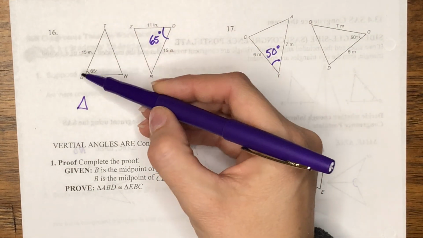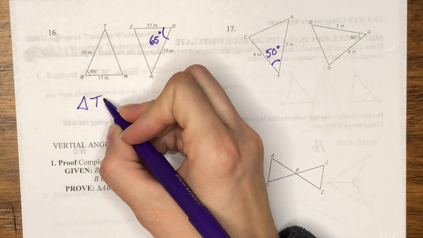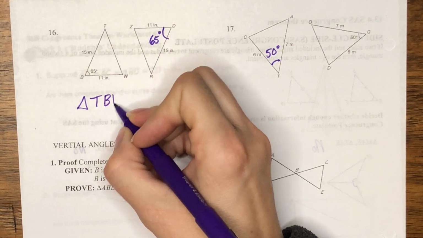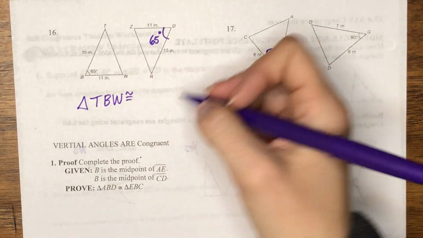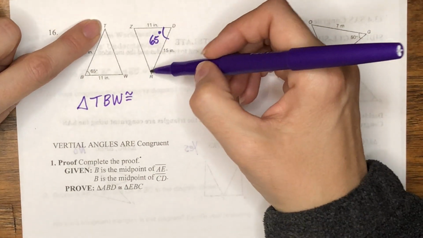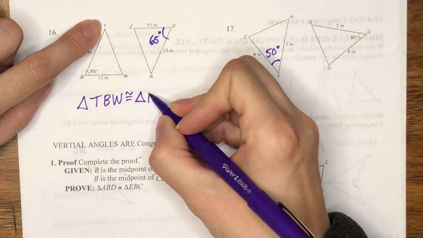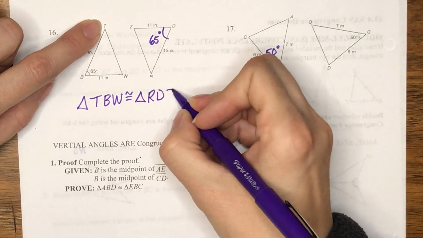I'm going to do TBW. Okay, and then the angle that corresponds with T is actually R, because this triangle is flipped around. So this will be RDZ.